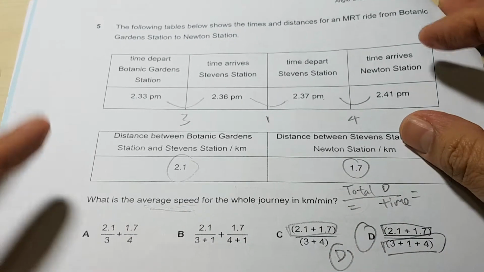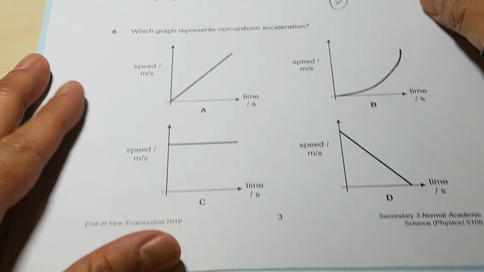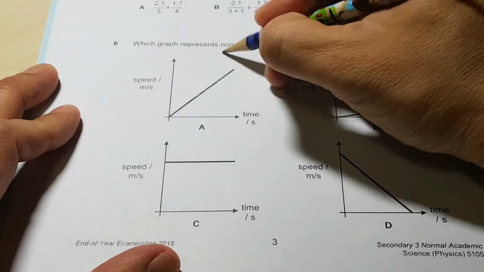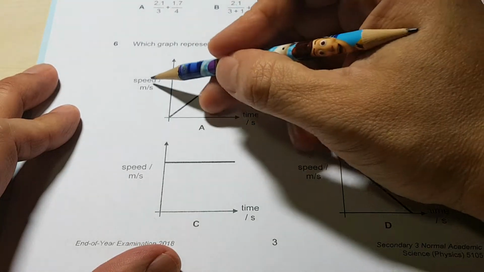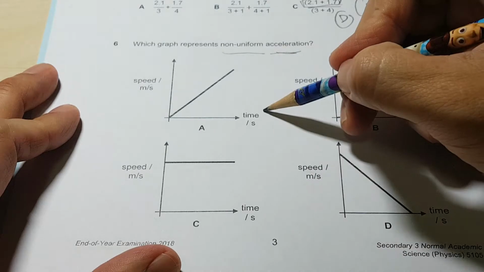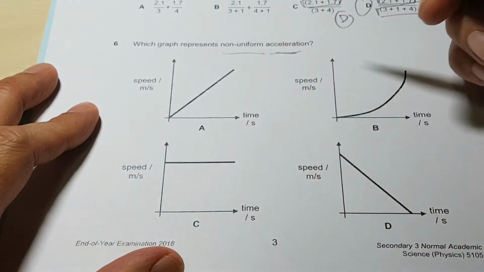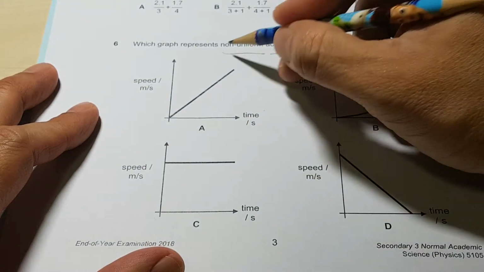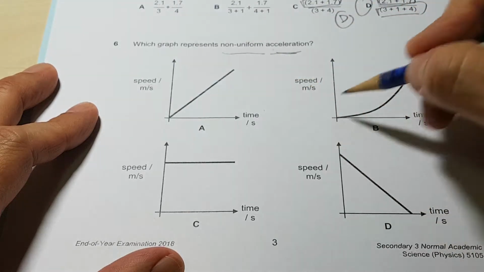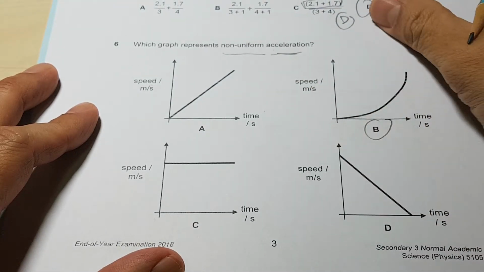Okay, got it? Alright, question 6. First, they ask you non-uniform acceleration. So which graph? Again, we got to look at what exists for the graph. So speed time graph, gradient gives me, you're right, acceleration. So non-uniform, gotta be non-uniform gradient. So this is the only one, right?